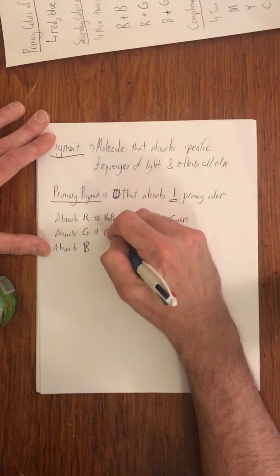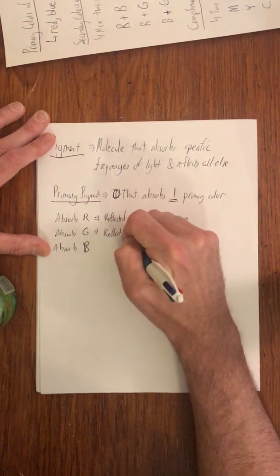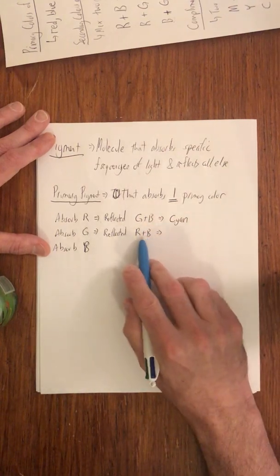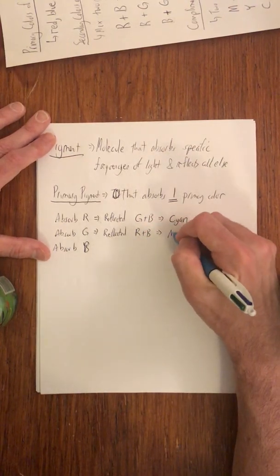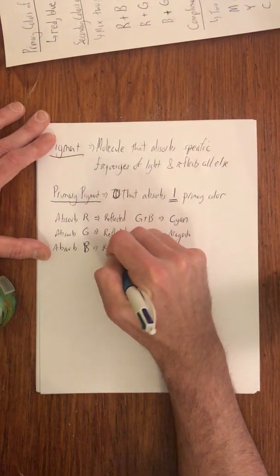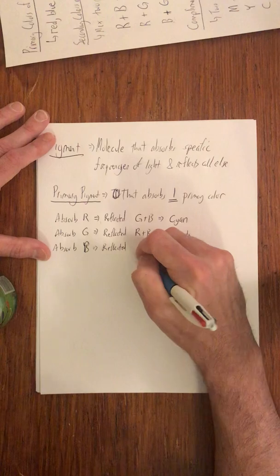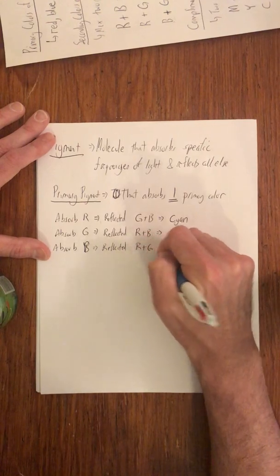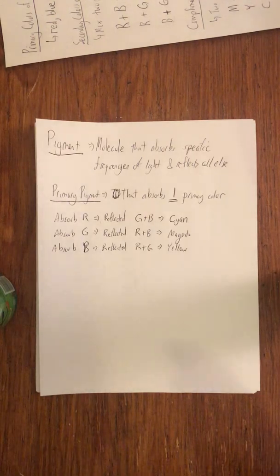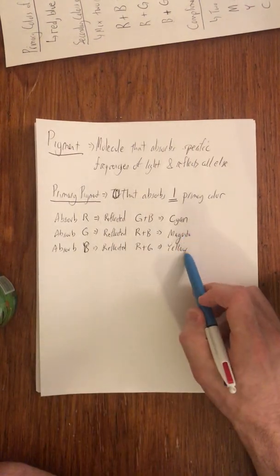If I absorb green, then I'm reflecting red plus blue. And if I reflect red plus blue, that means red plus blue is getting to my eye. I see magenta. And then blue then must reflect red plus green, and I must see that as yellow. And that is why, folks, the color cartridges in your printer are cyan, magenta, and yellow.